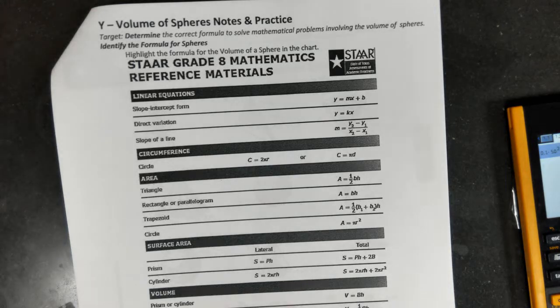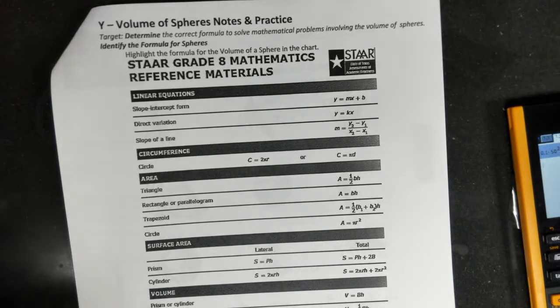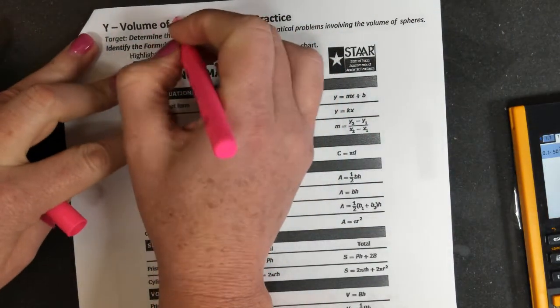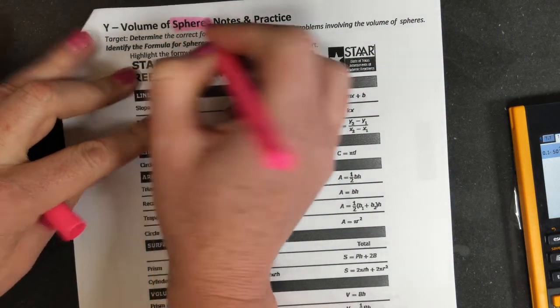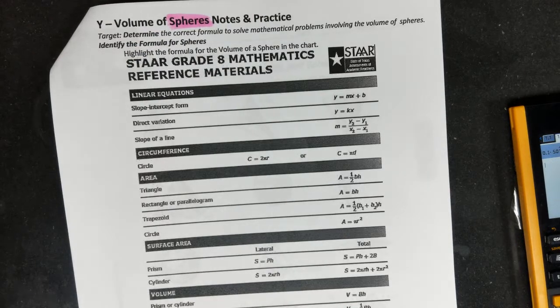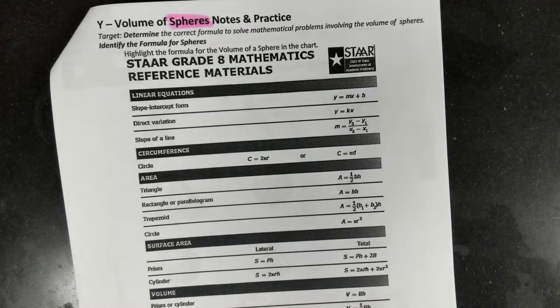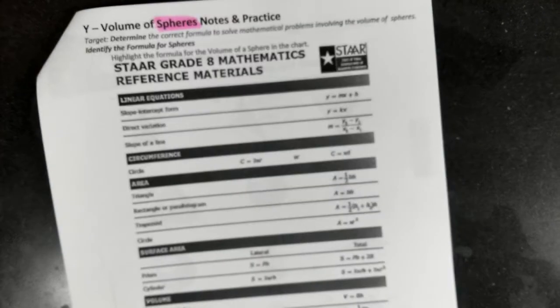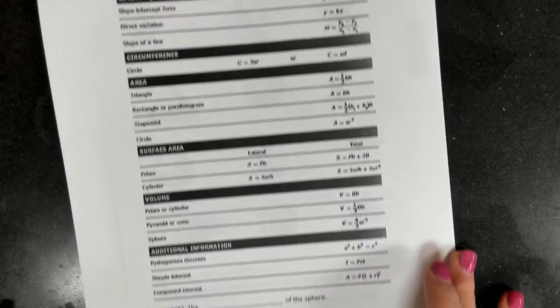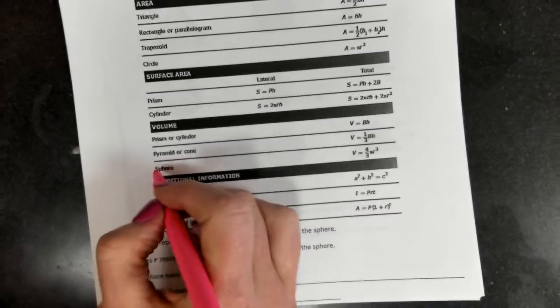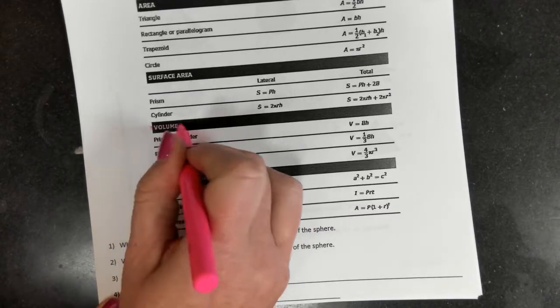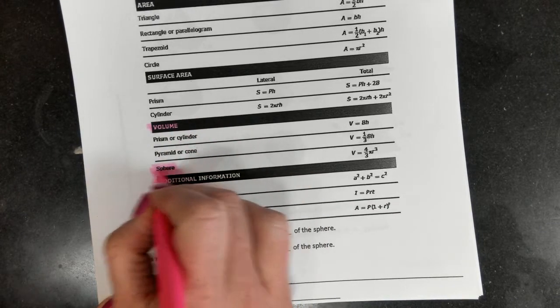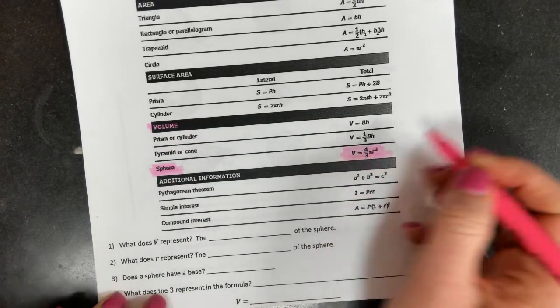Okay, I want you to take your notes packet and turn to the page that says volume of spheres. We've already worked quite a bit with volume of different shapes, but now we're looking at spheres. Look down and find volume of sphere. So here's volume, here is sphere, here is our formula.